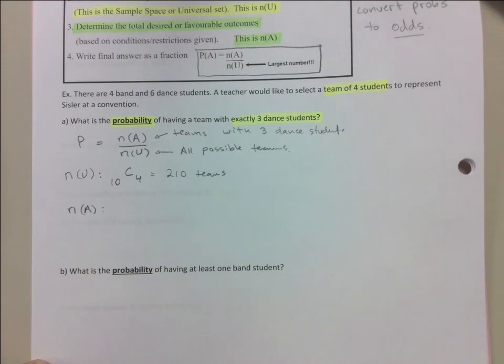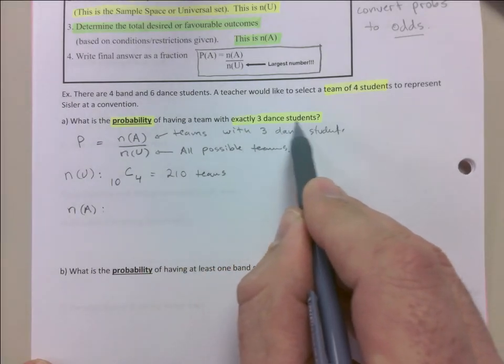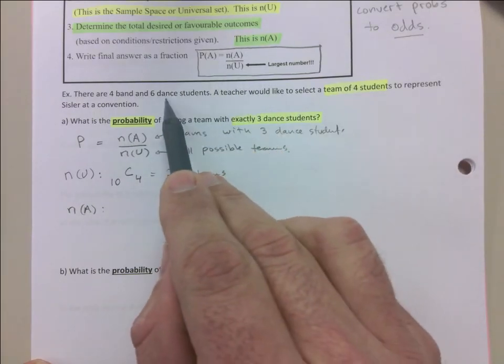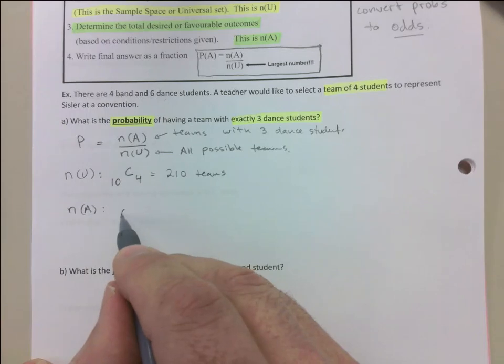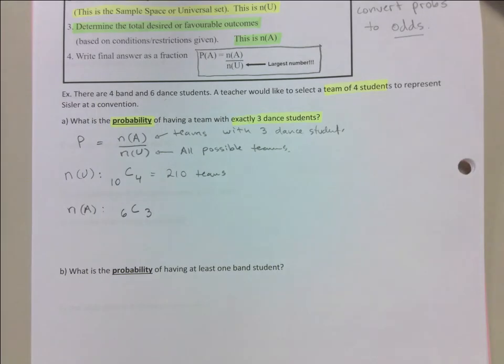Now we're picky, right? Now we want to distinguish. So let's make sure that restriction is met. Exactly 3 dance students. So we got to go find out how many dance students are there. 6. And we're going to choose exactly 3. And that's okay, right? Because you're making teams of 4.